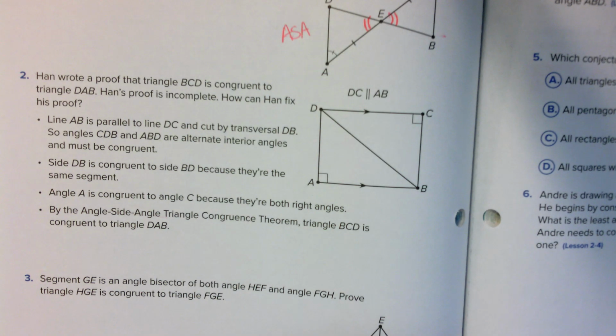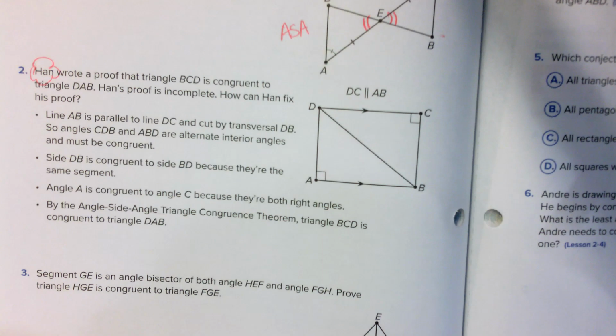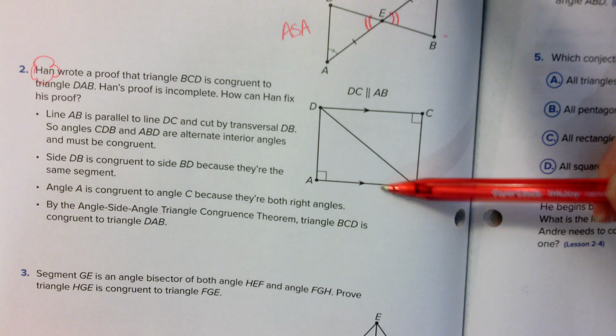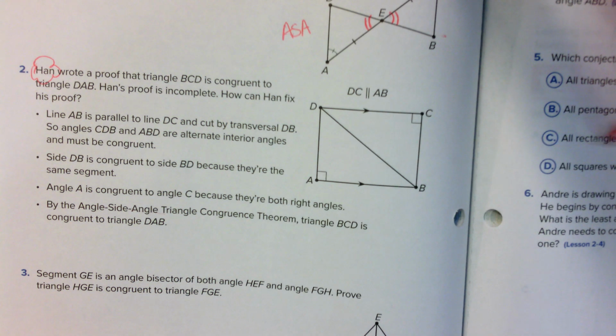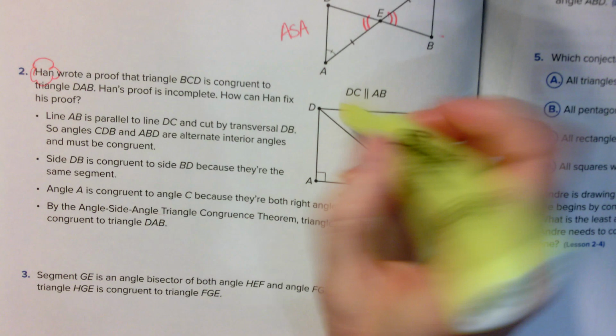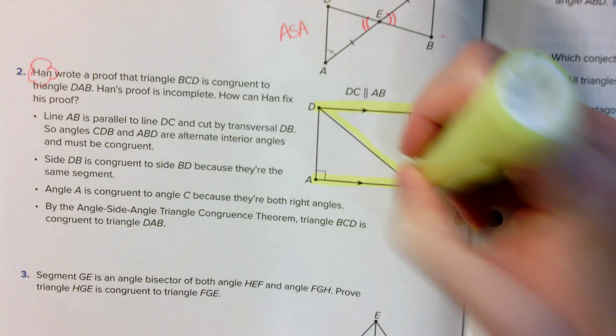Again, looking at this picture, this is slightly different. In Han's problem, I don't know it's a parallelogram. I only know the top is parallel to the bottom. I don't know anything about my sides. So in this picture, if I wanted to mark alternate interior angles, you have to be really careful. My parallel sides are the top and bottom, and this is my transversal.